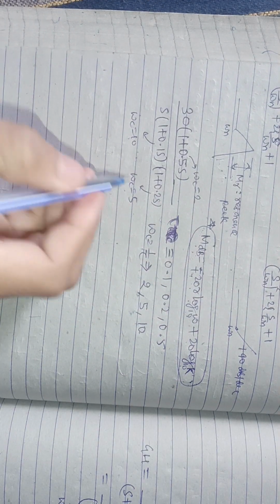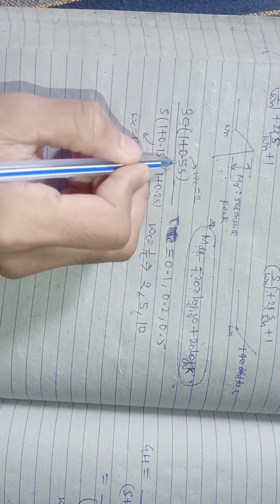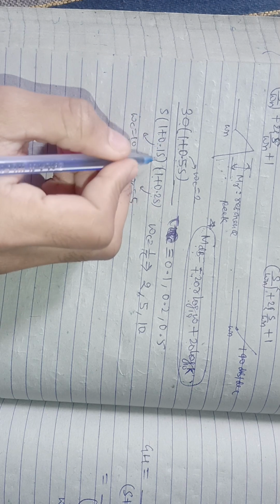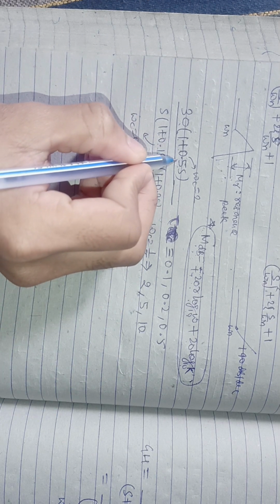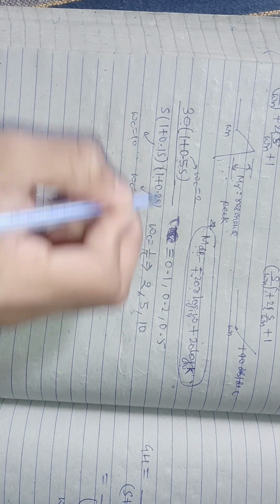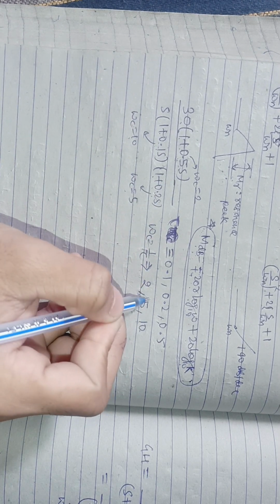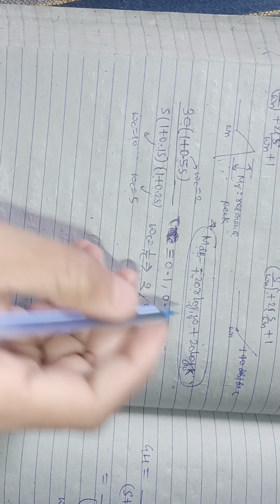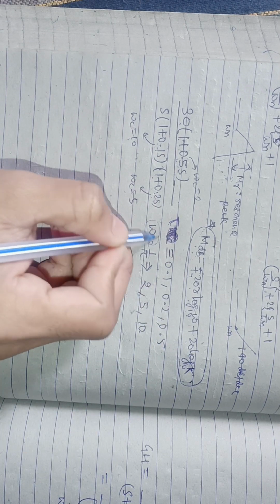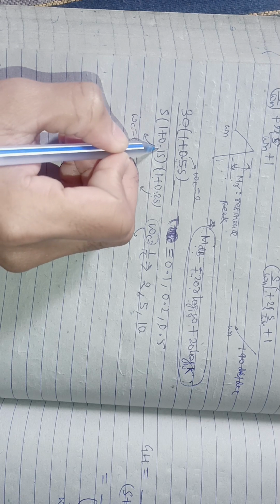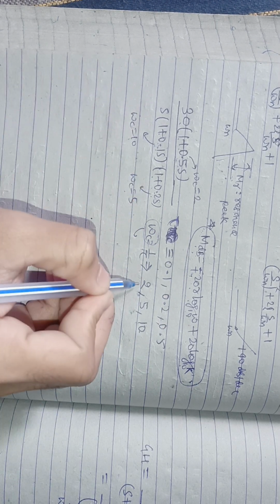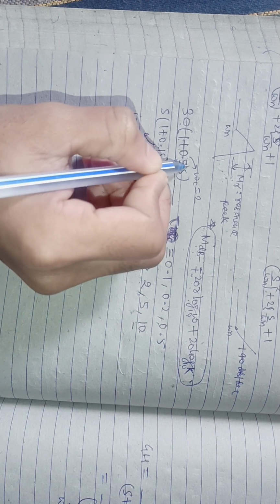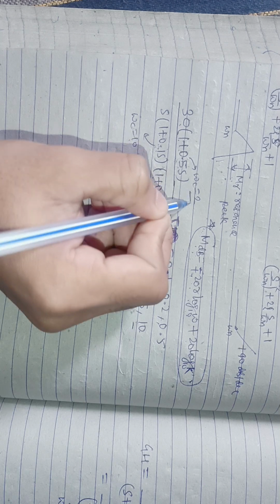So let's check this question. It is already given in the time constant form, 1 plus sT, 1 plus sT, 1 plus sT. So if you find the time constants, they are 0.1, 0.2 and 0.5. But whenever we have to draw the Bode plot, we need the corner frequency. The corner frequency is 1 by time constant. So 1 by 0.1 will become 10, 1 by 0.2 will become 5, and 1 by 0.5 will become 2.